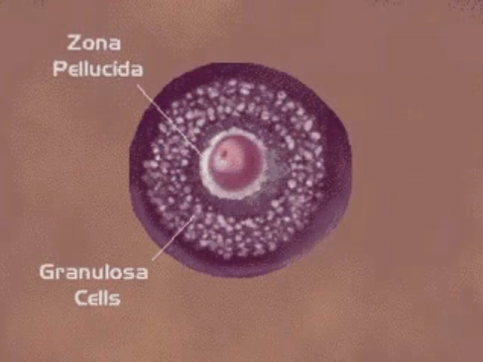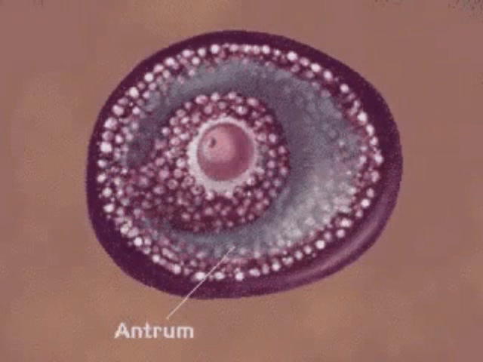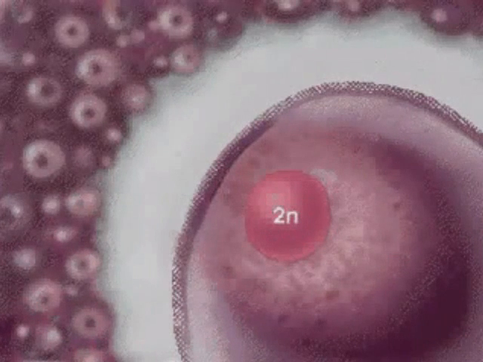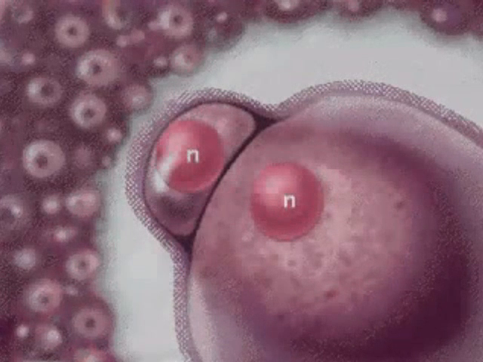Here they are. The follicles grow in size, and they acquire a fluid around them in a cavity called the antrum. The fluid is called liquor folliculi. The nucleus divides into two cells unequally, a secondary oocyte and a first polar body.